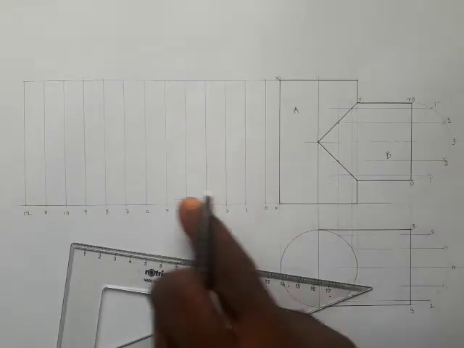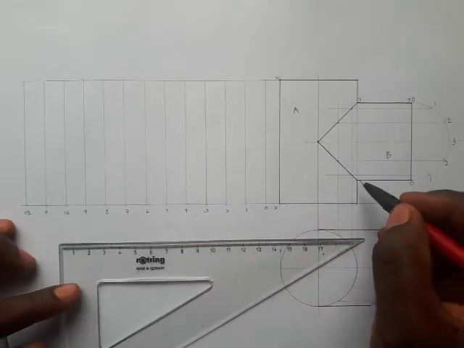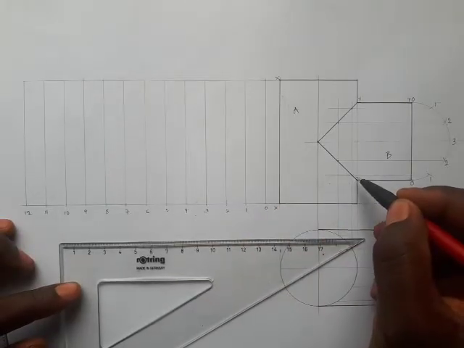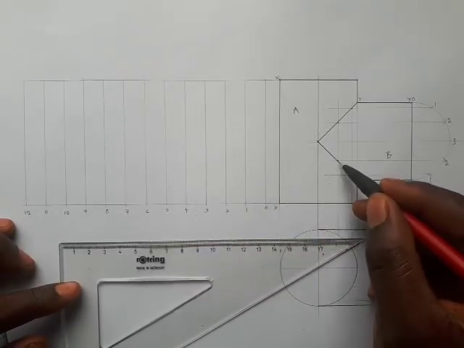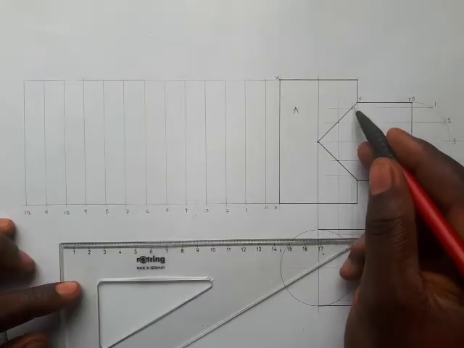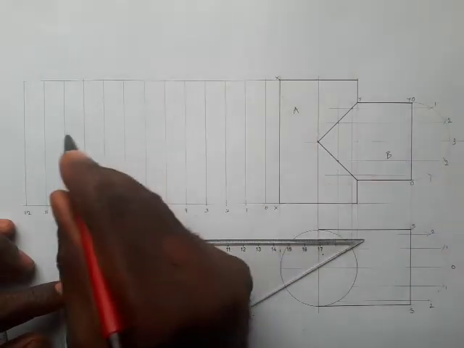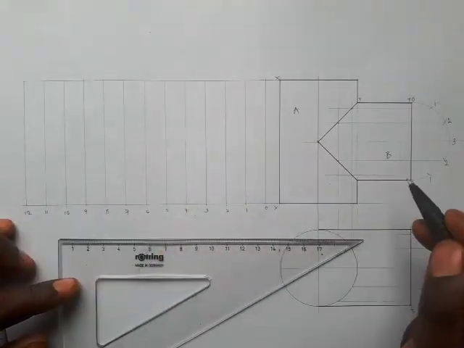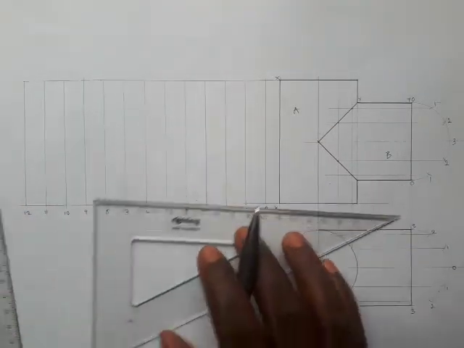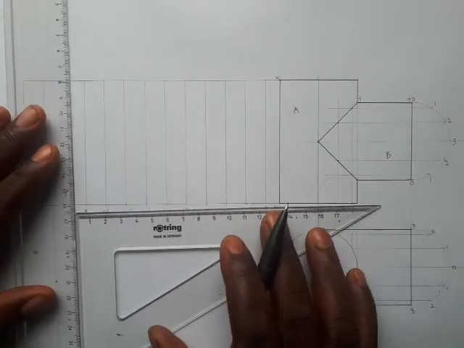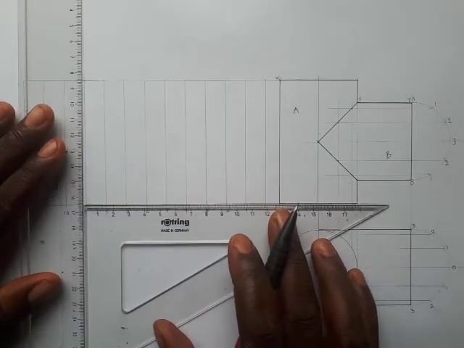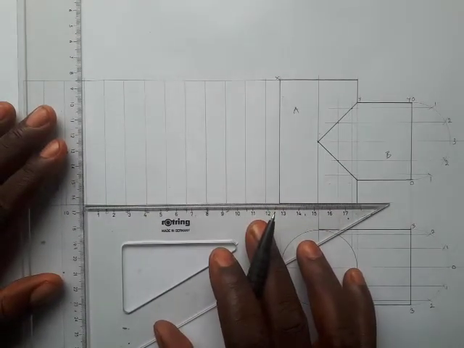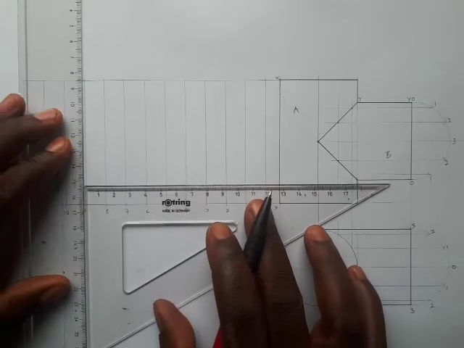Okay, so that's it. So what I'm going to do next is, you see this point? This is 0, 1, 2, 3, 2, 1, 0. All of these lines, I'm going to draw them to intersect all these lines that are here. I hope that's clear. All right, so align your set square with the horizontal and draw.